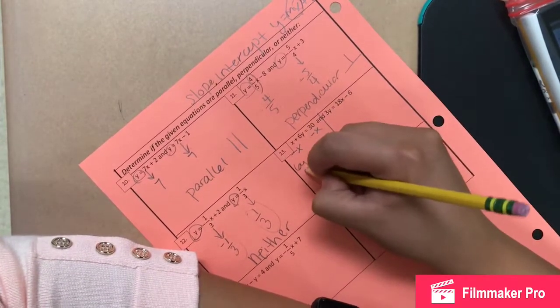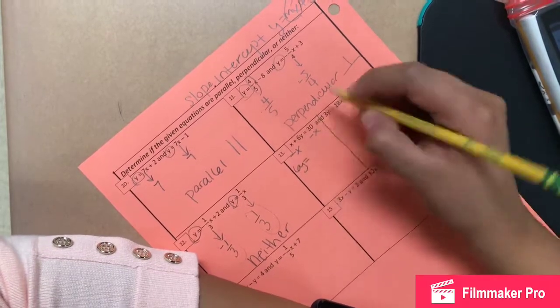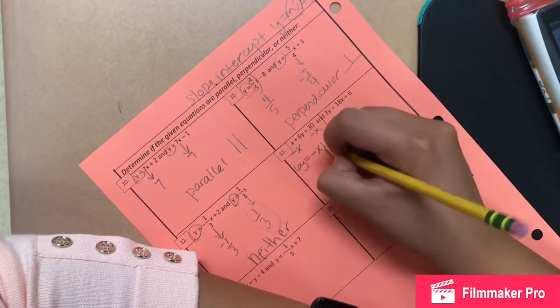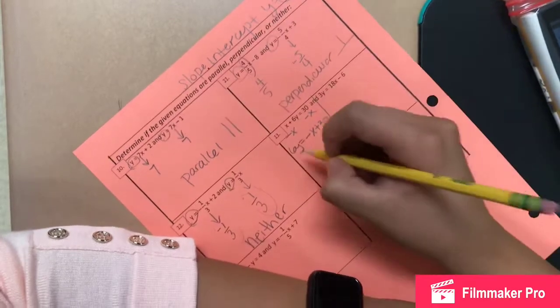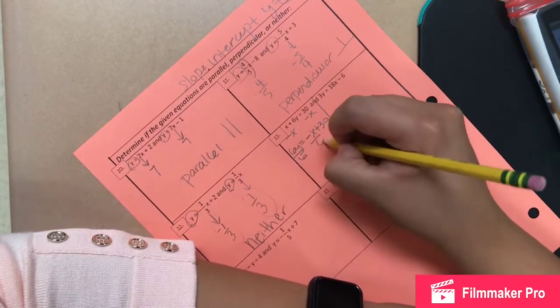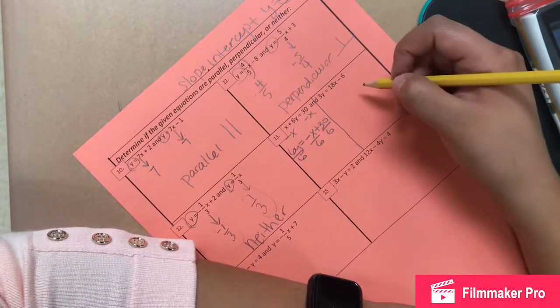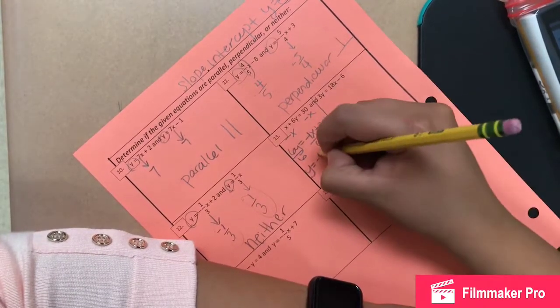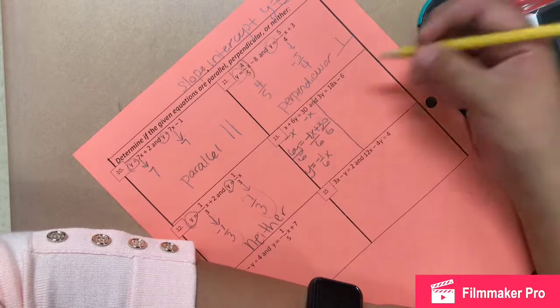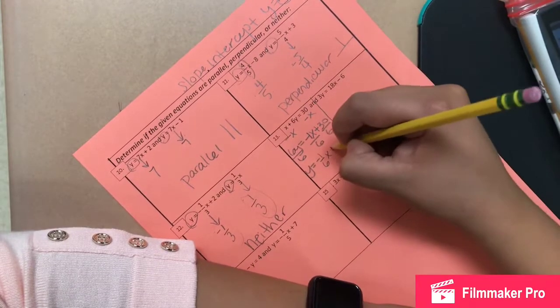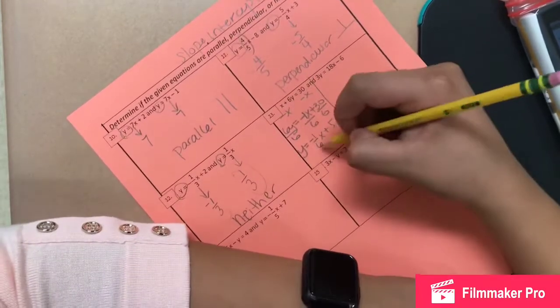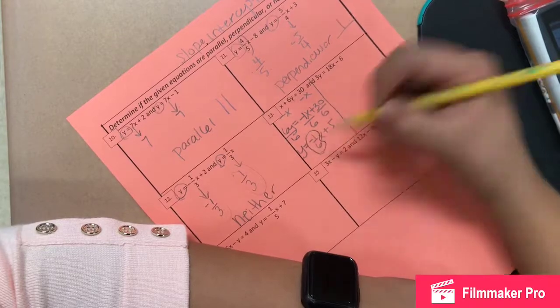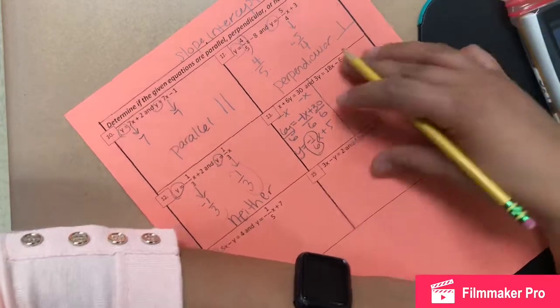So 6y equals, remember they want to put the x first, so negative x plus 30. Then I'm going to divide every single piece by 6. So y equals negative 1/6 x, and 30 over 6 is plus 5. So my slope is right here, negative 1/6.